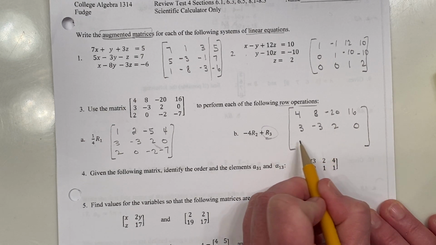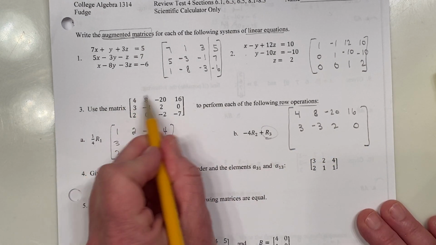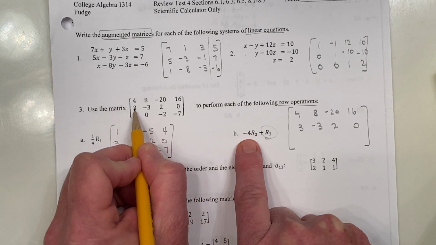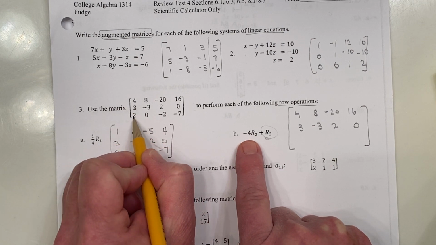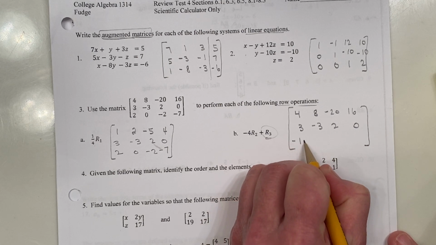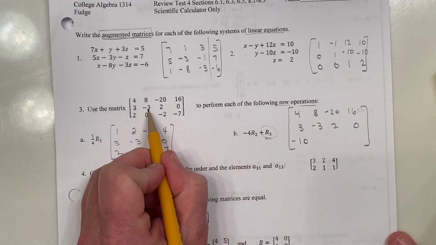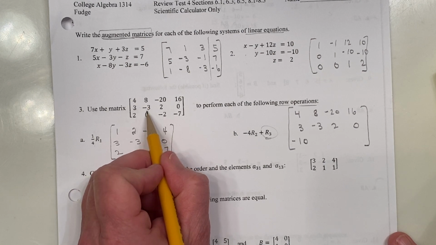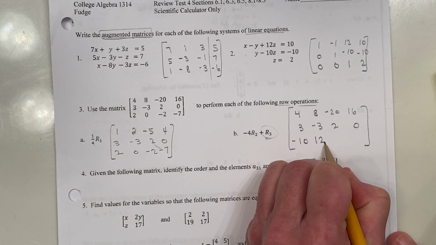All right, to generate row 3, I'm going to go over here to this matrix and I'm going to multiply row 2 by -4. So that would be -12 plus 2 is -10. Going back to this matrix, multiplying -3 by -4 is +12 plus 0 is 12, etc.